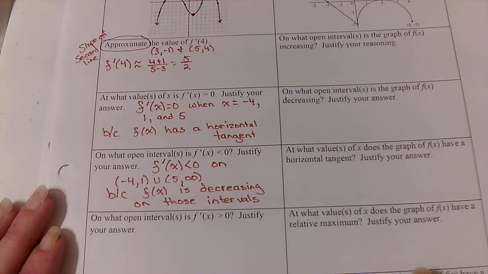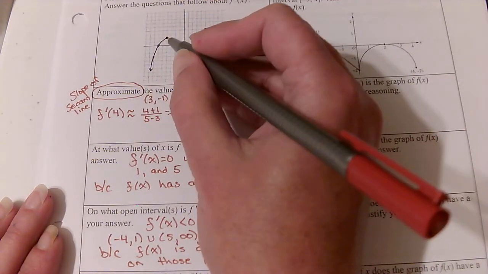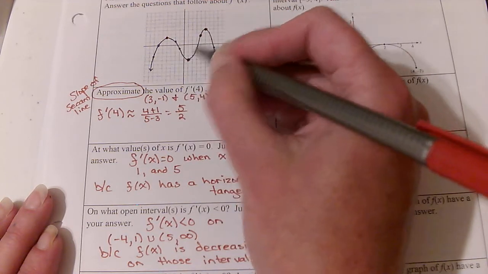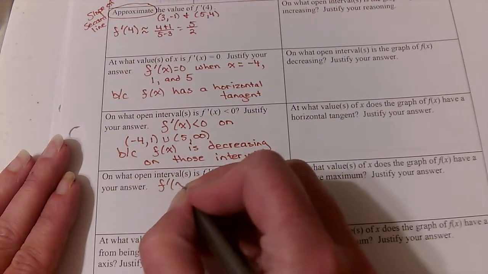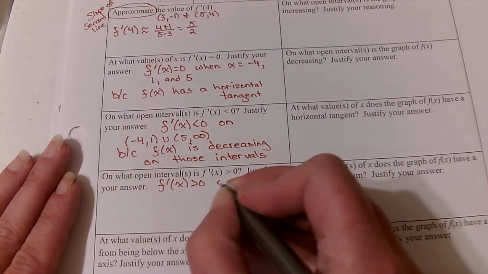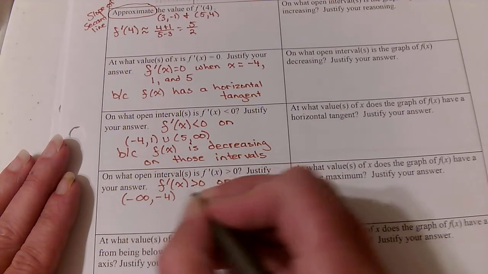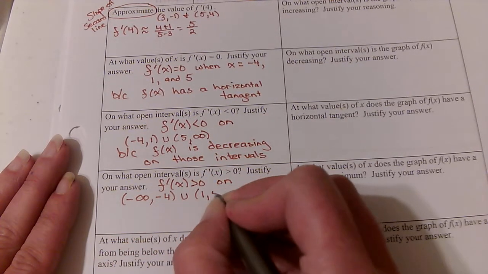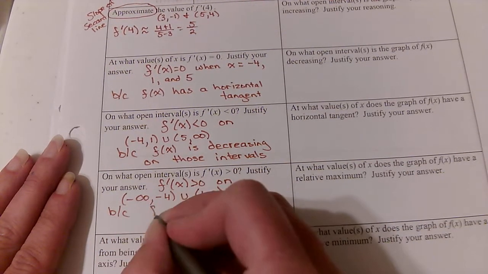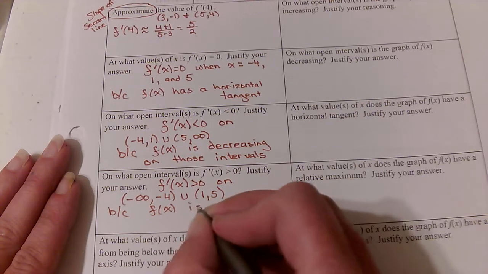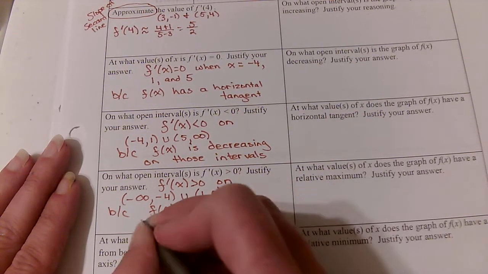What about when f prime is positive? Well, that's as we approach -4, then from 1 to 5. So I would say f prime is positive on -infinity to -4, and then from 1 to 5. Why? Well, because f of x is increasing on those intervals.